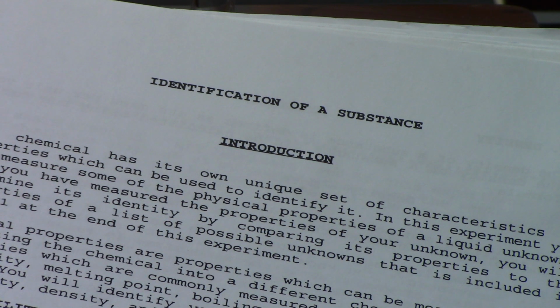The second test I'm going to do is measuring the density of my unknown. And density is mass divided by volume. So what I'm going to do is measure the mass of a substance and its volume and determine its density by dividing the mass by the volume.